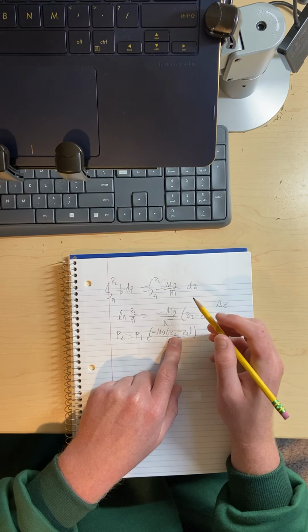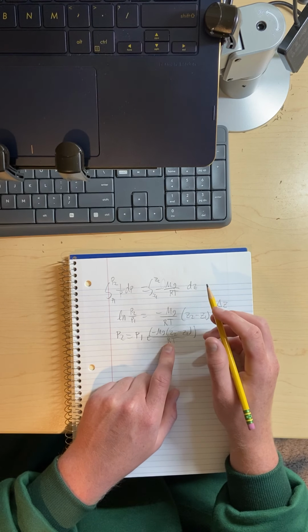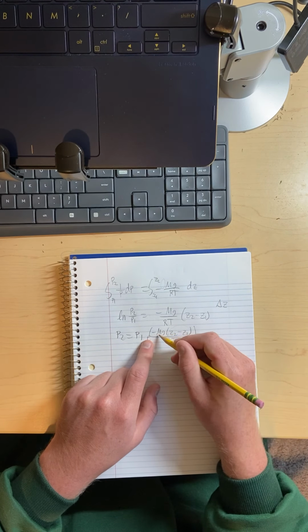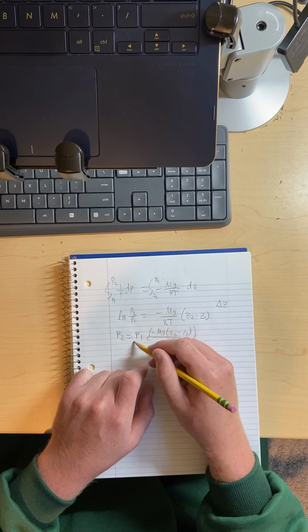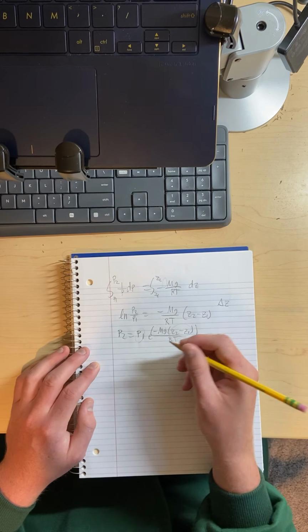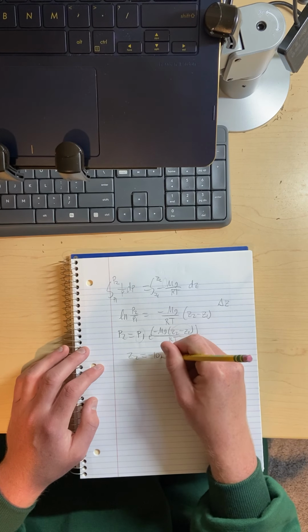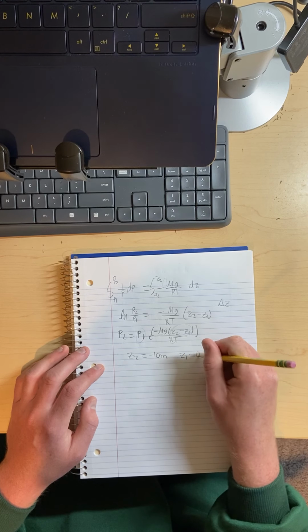And so for our scenario, we're assuming temperature stays constant, so we can assume that all these other variables stay constant except for this P1 and this delta Z. So an example to find things, we could say Z2 equals negative 10 meters and Z1 equals 0 meters.